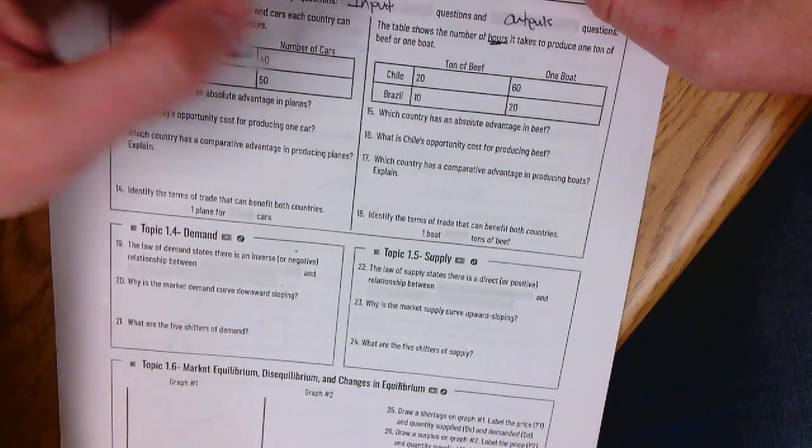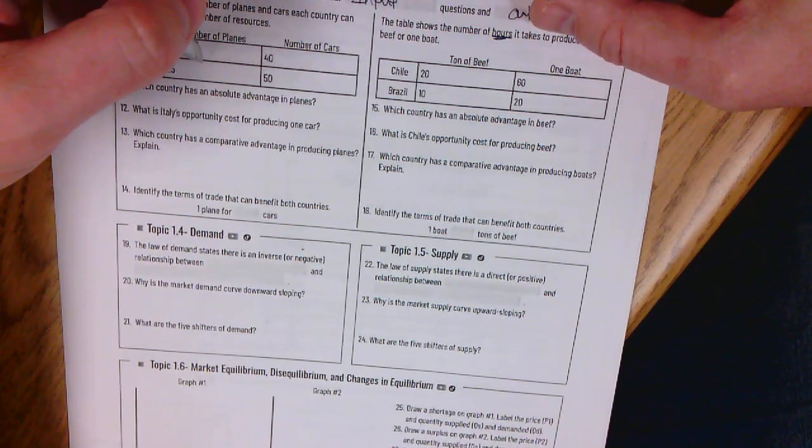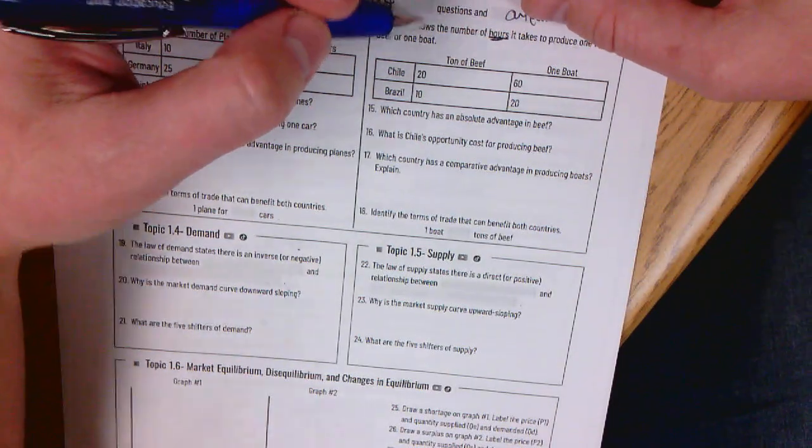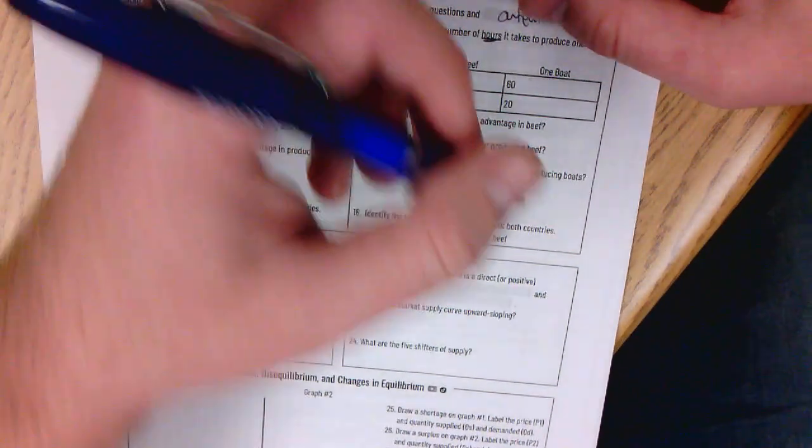So if we're looking at this one on the left, we're measuring the number of planes and cars. We're measuring the outputs here. A high value is a good thing. If we're looking at it over on the right, we're measuring how many hours it takes to make a ton of beef or a boat. And so in that case, a low value would be a good thing.